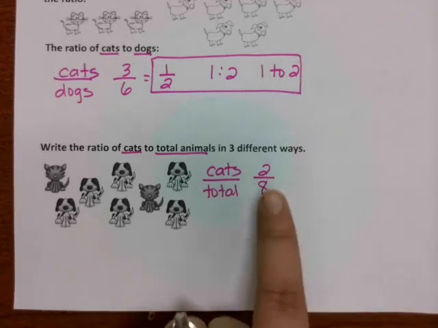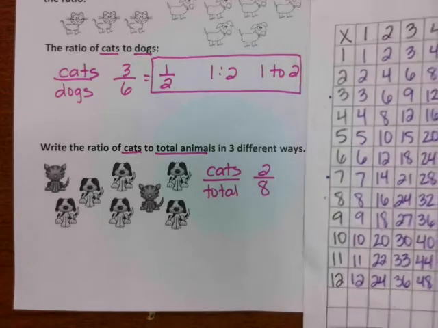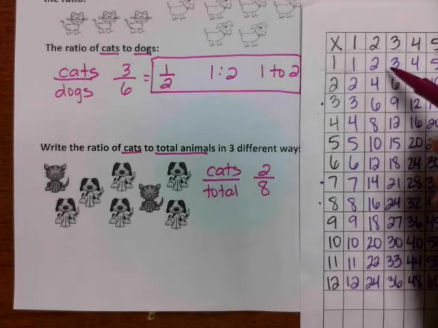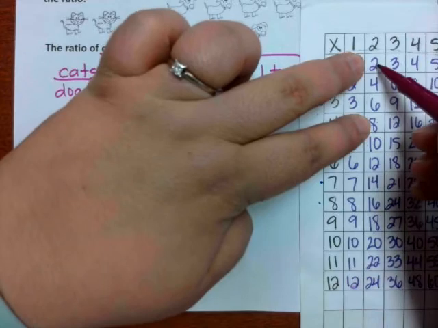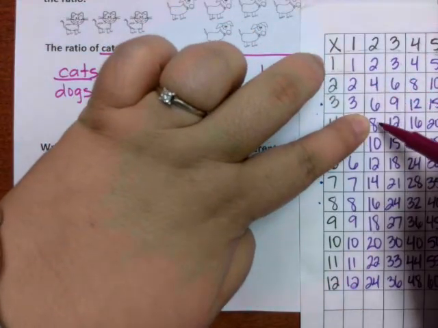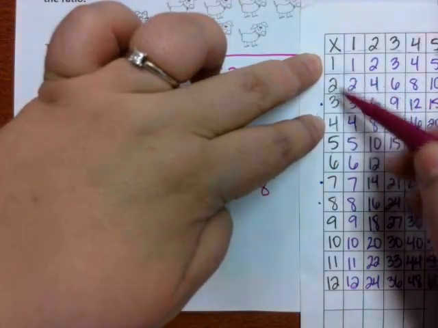But I know these are both even, so I know I can simplify it by 2, or I can use my multiplication chart. 2 over 8 is right here. So to simplify it, 2 goes down to 1, and 8 goes down to 4. So 1 to 4.